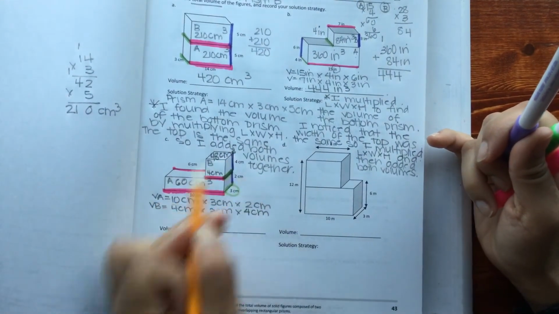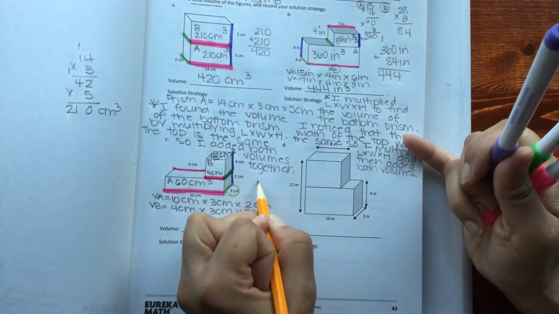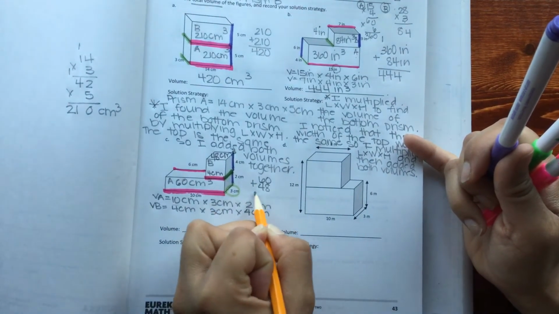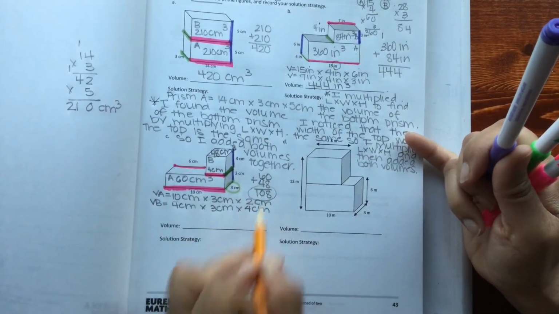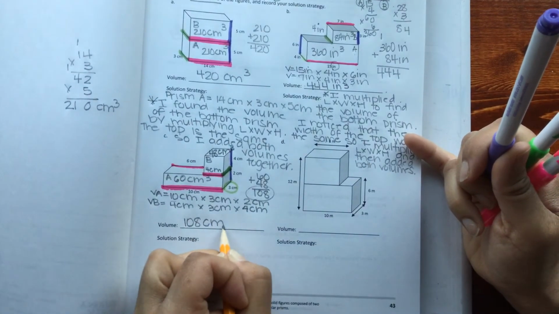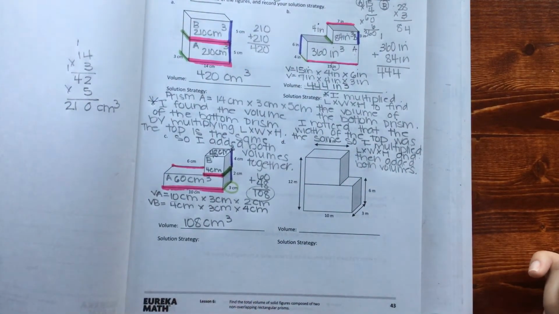cubed. So now I have my two volumes, which I can add together. I'm just going to do that over here. 60 plus 48, 8, 10. So our total volume is 108 centimeters cubed. And then for your solution strategy, again, you would walk us through what steps you used to solve.